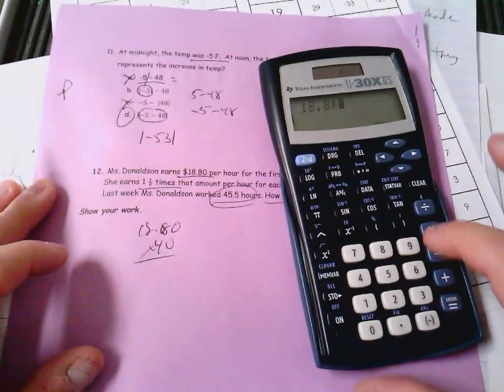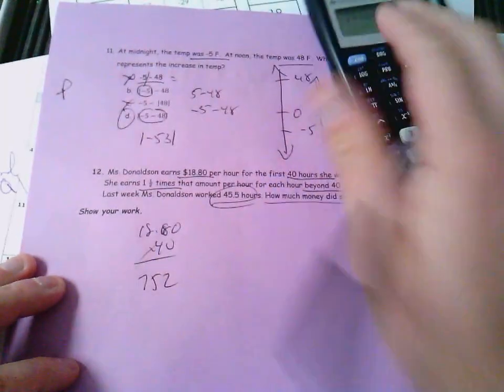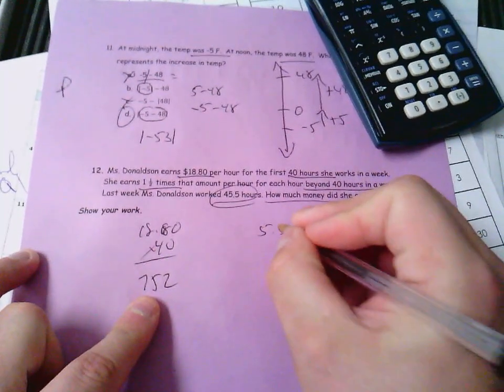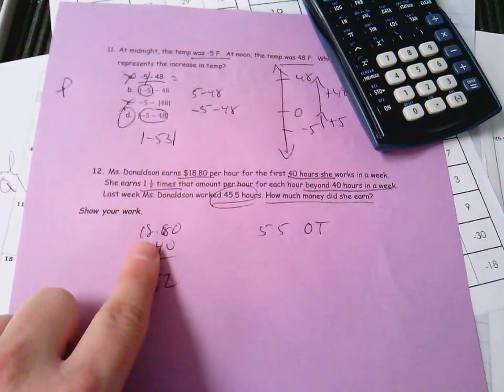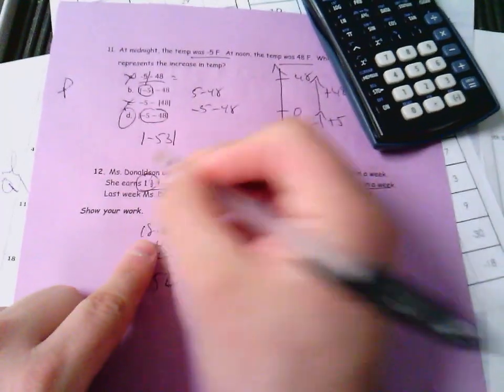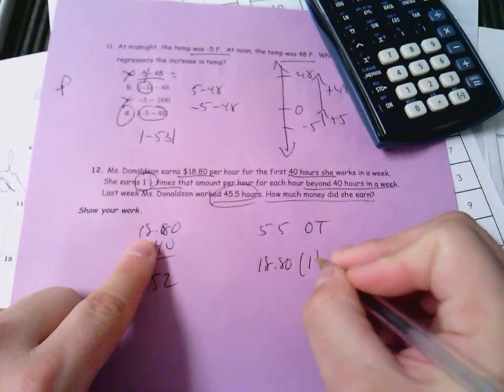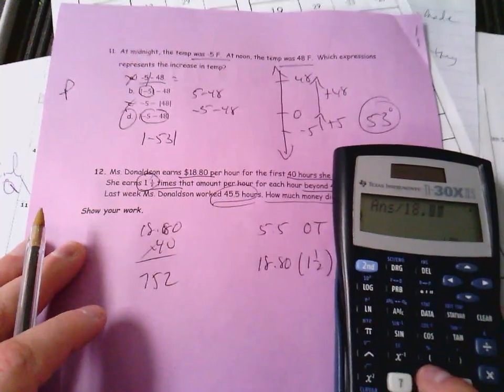18.8 times 40, 752. So this is what we call her base salary. Right? Then she worked 5.5 hours of overtime. But the rate for overtime is not the 18.80. It's 1.5 times that. So we'd have to take 18.80 times 1 1/2 because it's 1.5 times that rate.